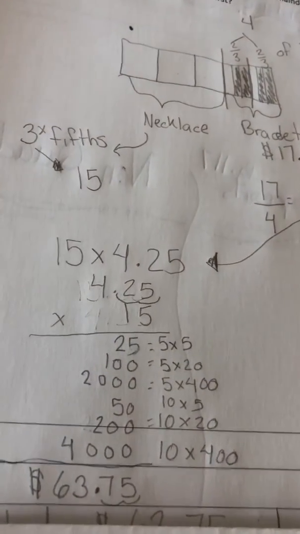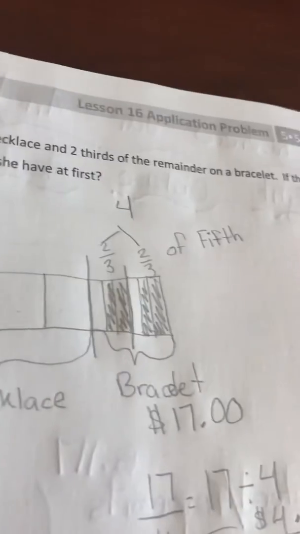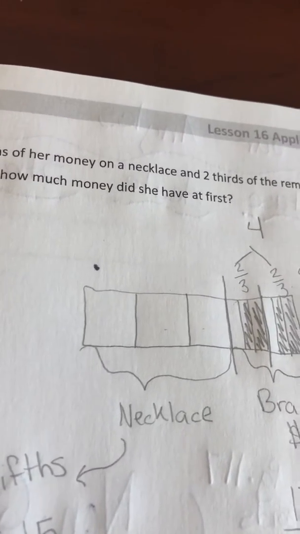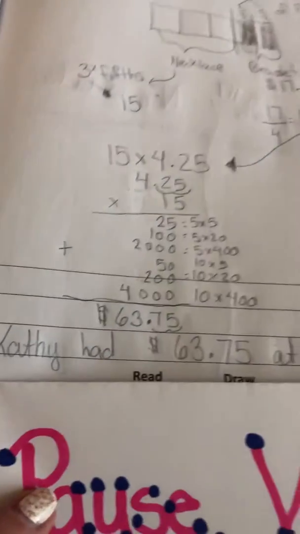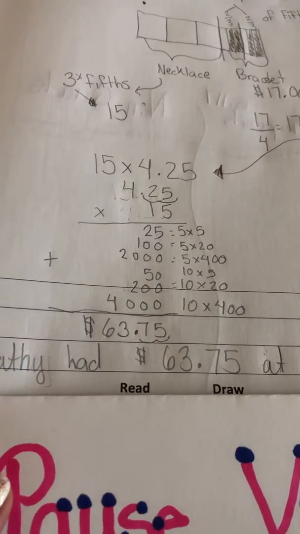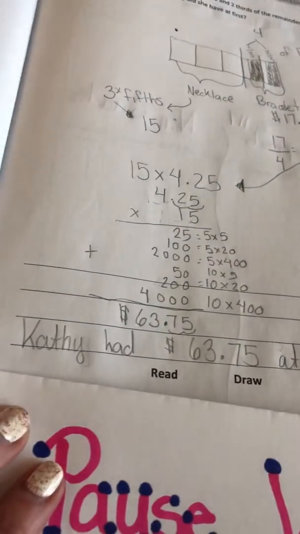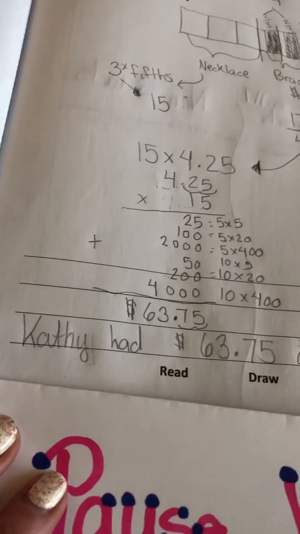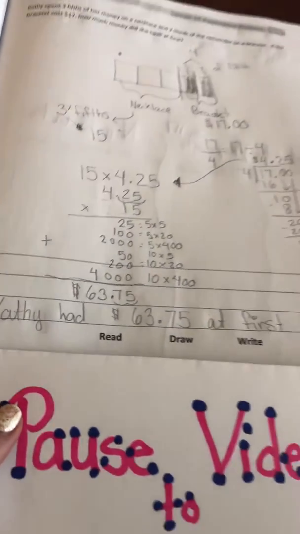$4.25. All right, then I did all of my math. I multiplied $4.25 by 15. Again, 15, we got to find the difference of that necklace. That was the 15 and the bracelet. So we got to see what they're all together. And it should have been $63.75. That's what she first started with. Which, if you ask me, why didn't she have $64? But there you go. That's our math problem, our application problem today.